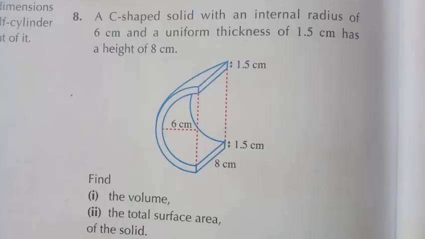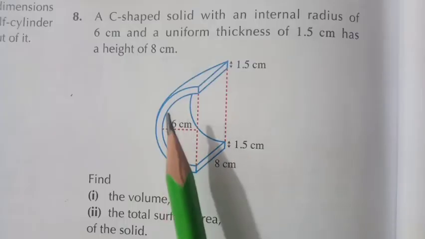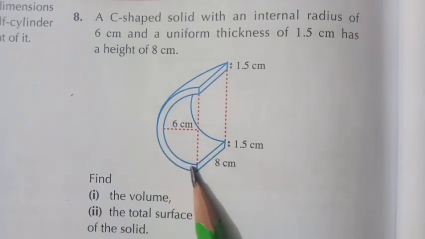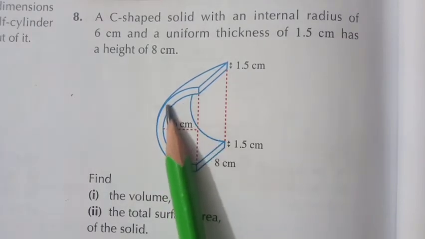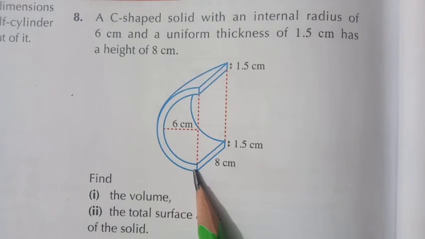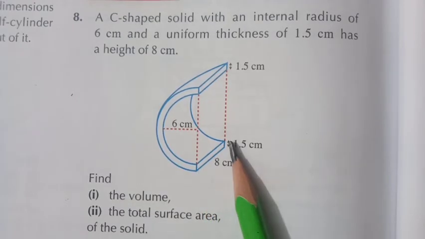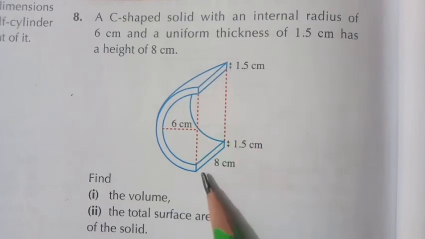You know in this figure we will find out this base area of this C shape. Then we will multiply it with height of the prism. Height of the prism is over here 8 centimeter.